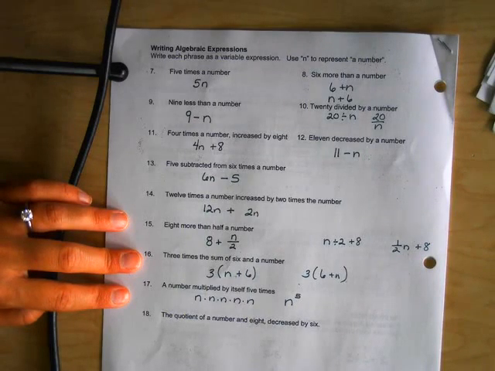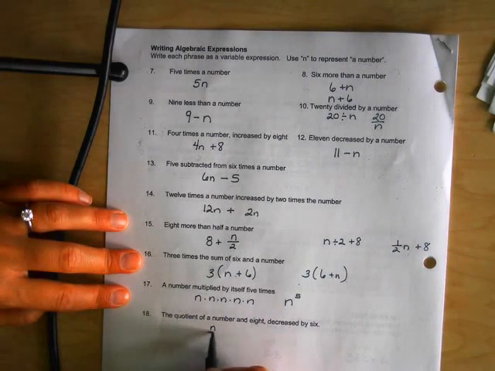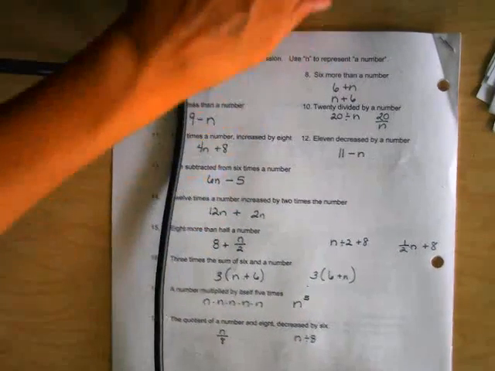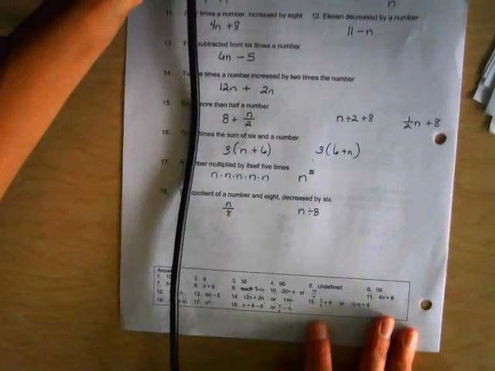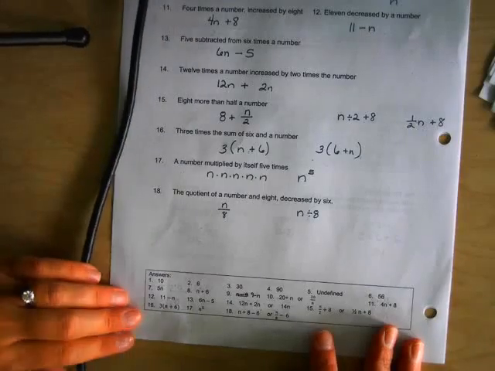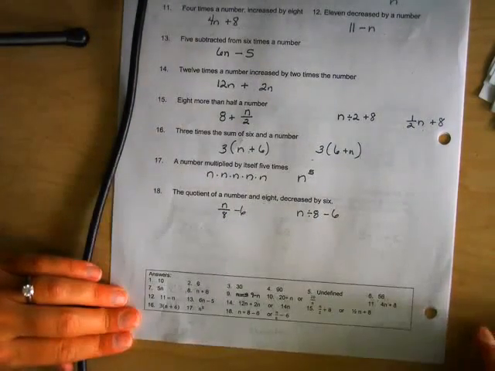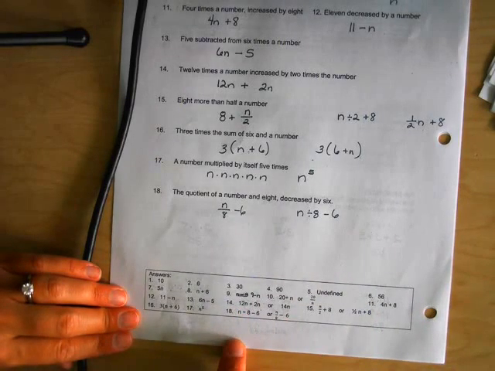Last one, the quotient of a number and 8. Okay, I know how to make a quotient. Or, that's fine as well. Thank you, Justin. Either one looks great. And then what are we going to do with that, though? Subtract it by 6.